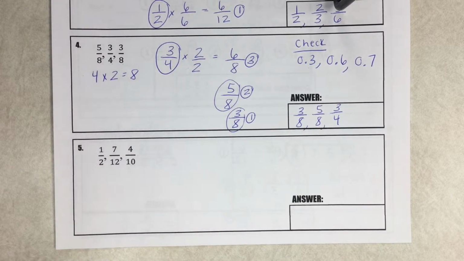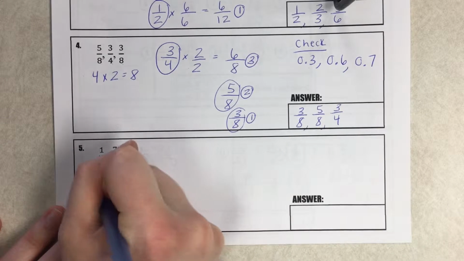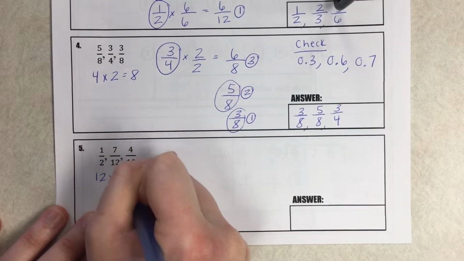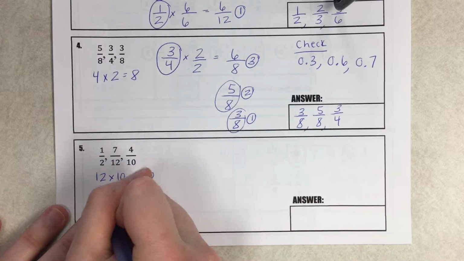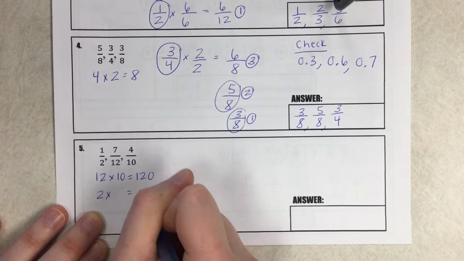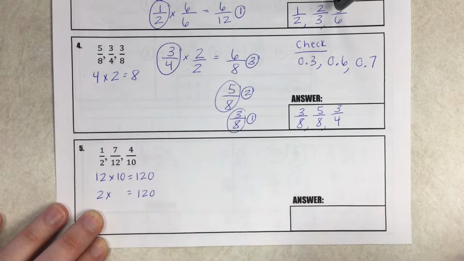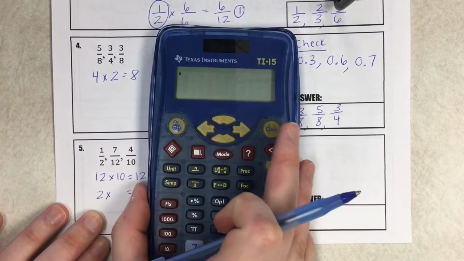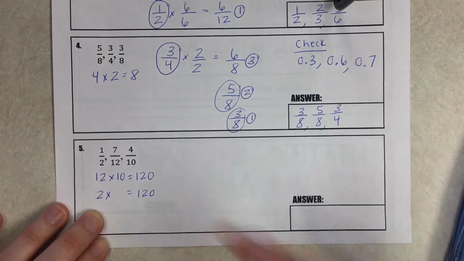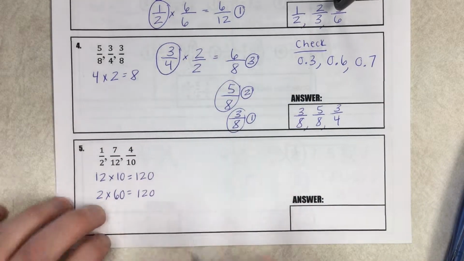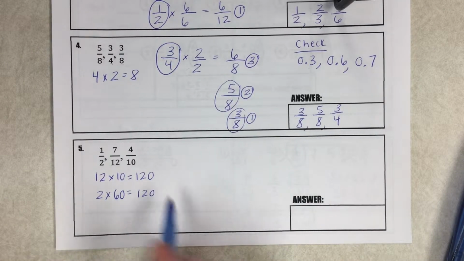So I'm going to try 12 times 10. I know that equals 120. So I need to figure out 2 times something gets me to 120. So that's missing multiplication. I can use my calculator or just mental math to figure out 120 divided by 2. That gets me to 60. So I have to do 2 times 60 to get 120. This is a bigger denominator than I'm used to working with, but it's still all the same steps.